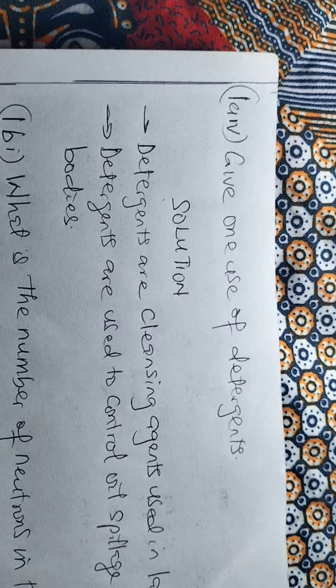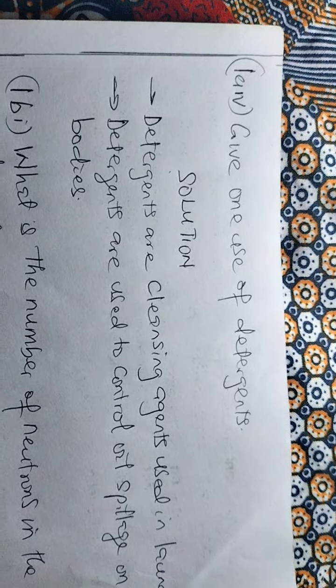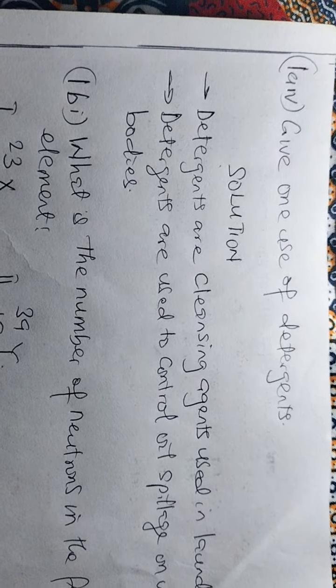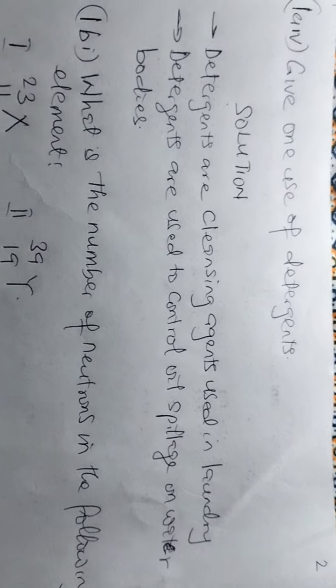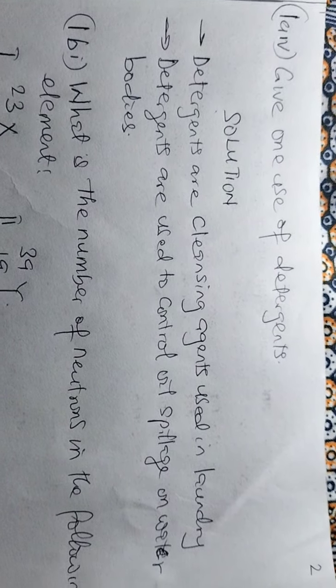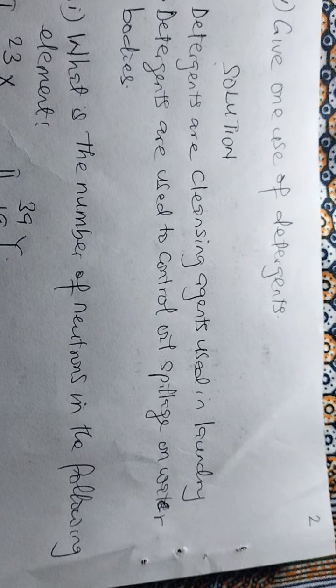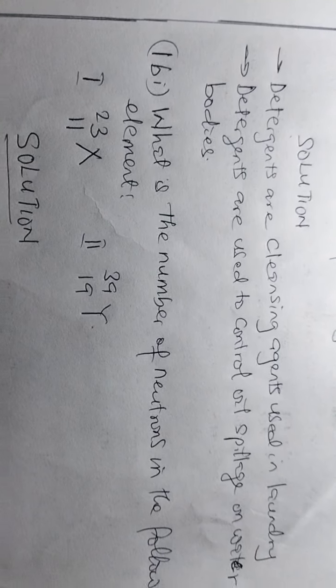So 1AIV says, give one use of detergent. Solution: detergents are cleansing agents used in laundry. That could be one use, or you can say detergents are used to control oil spillage on water bodies.